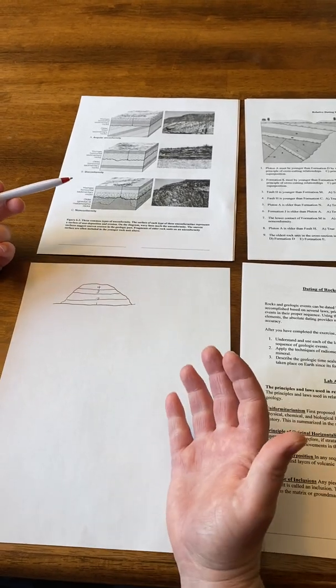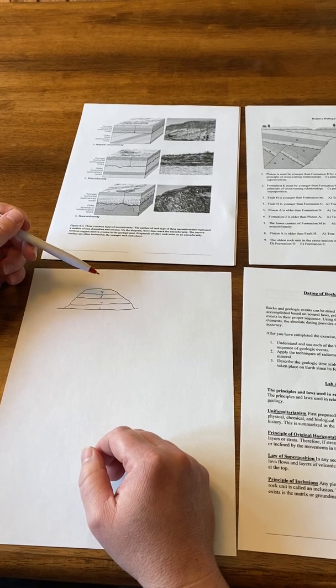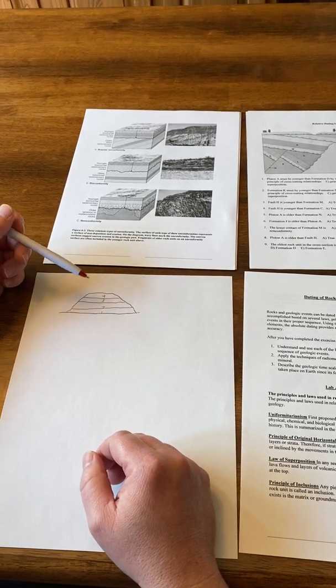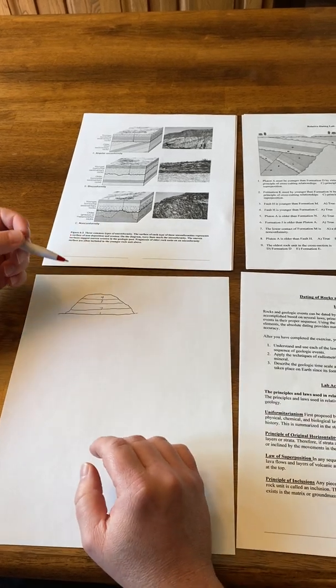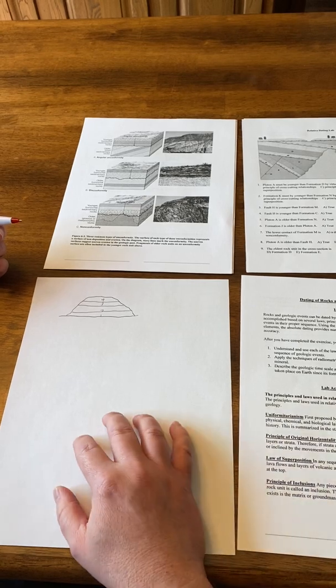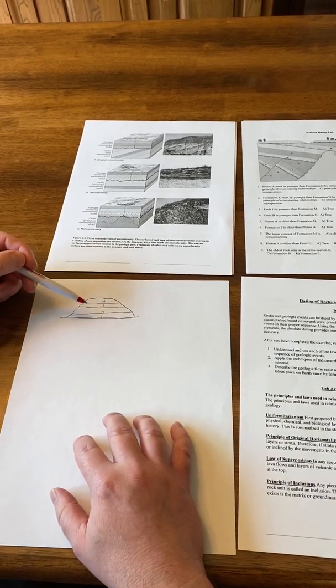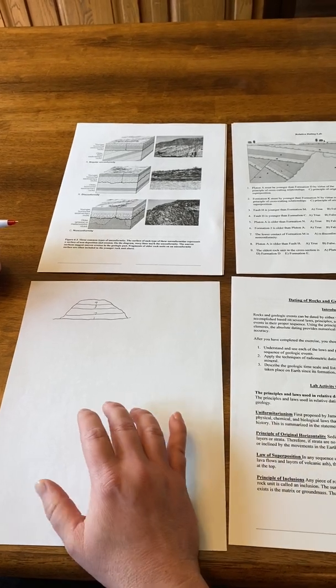Now, as we've talked about with plate tectonics and things like that, a lot of rock layers aren't nice and horizontal anymore. They become folded over time, and we have to determine why they become folded and what events these rocks were put through in order for them to become folded. So this is the simple one, the principle of original horizontality. It's pretty straightforward and easy to understand.